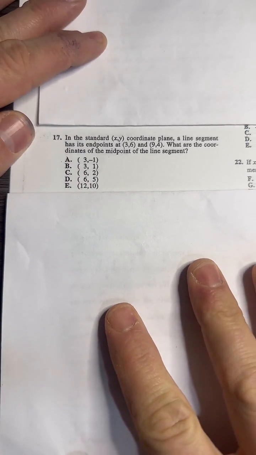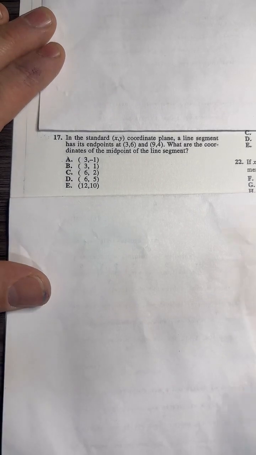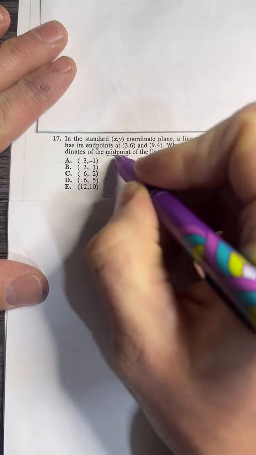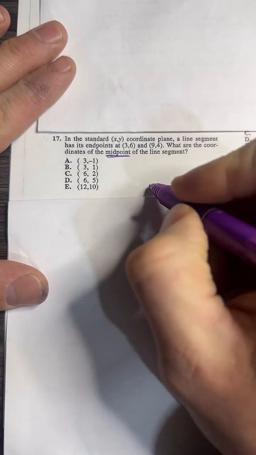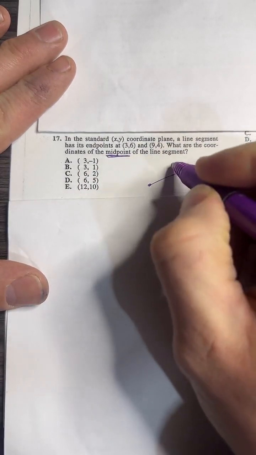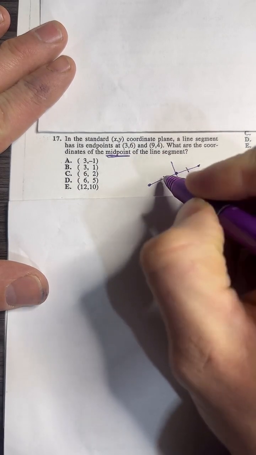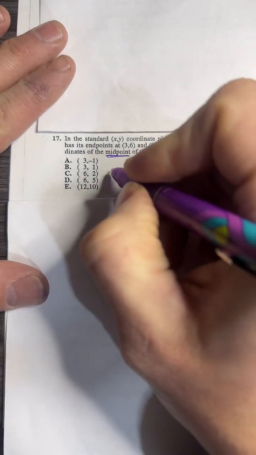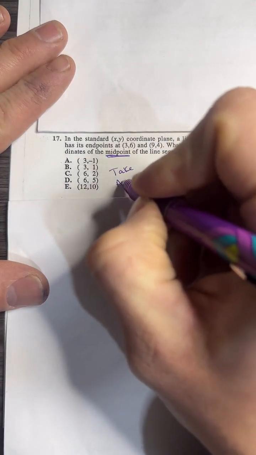Here we go. In the standard xy coordinate plane, a line segment has its endpoints at (3, 6) and (9, 4). What are the coordinates of the midpoint of the line segment? So with this one, it's looking for the midpoint. Midpoint is simply, if I've got two points here, I have to find the point that bisects the segment. So what I teach is I usually just take the average.